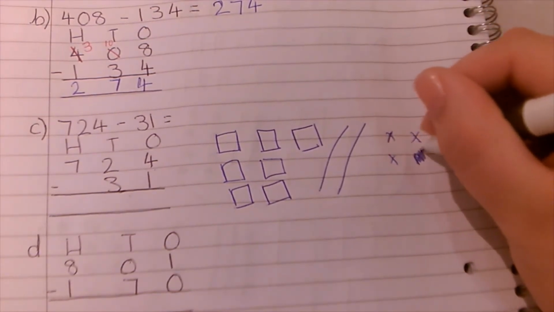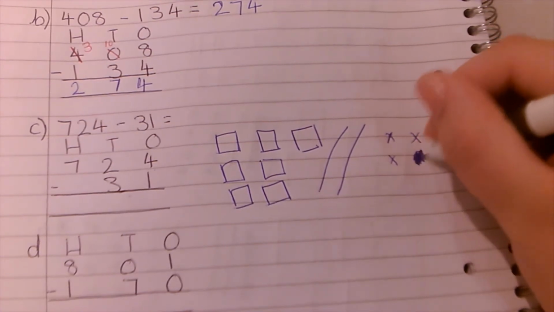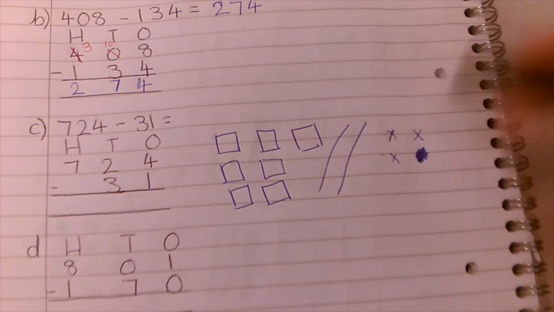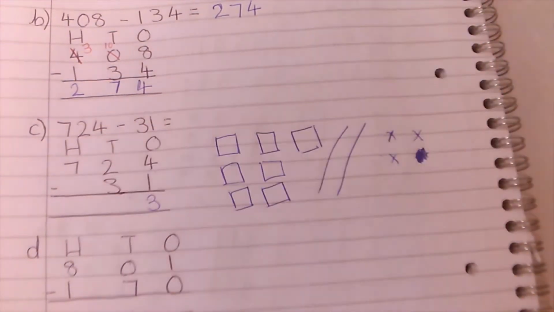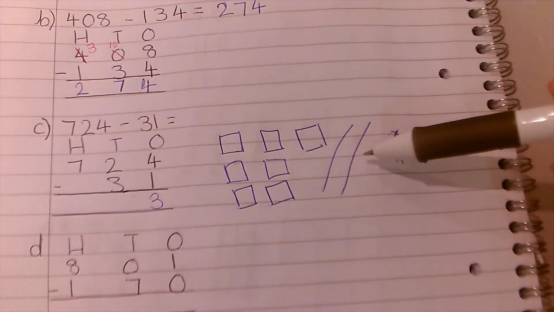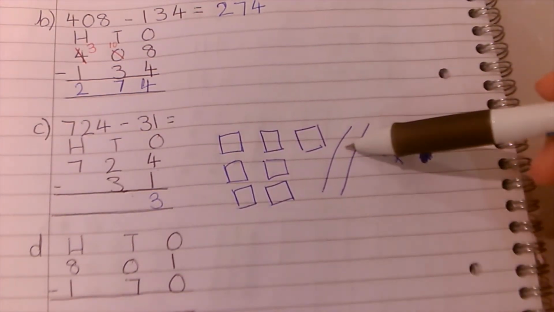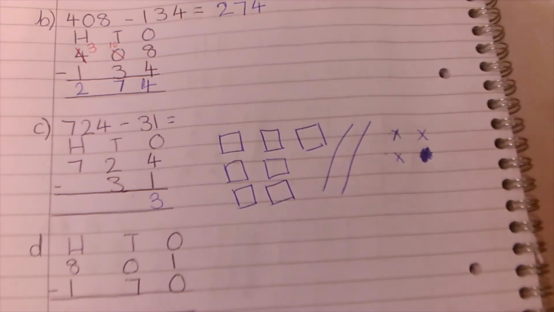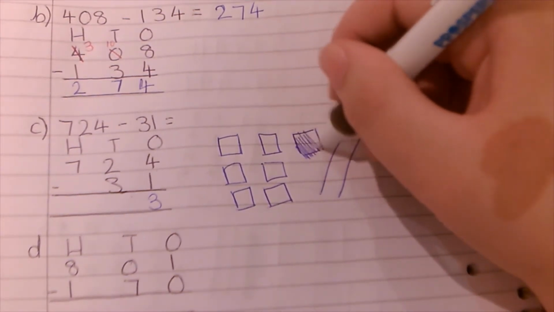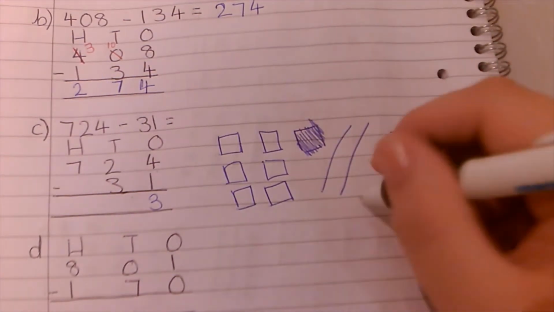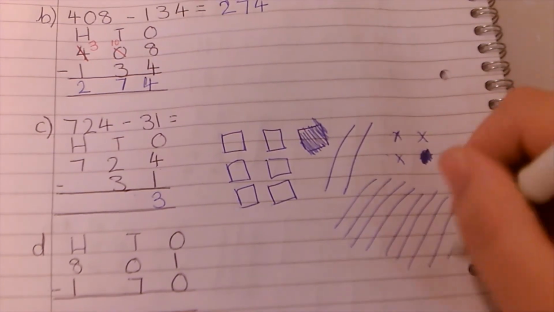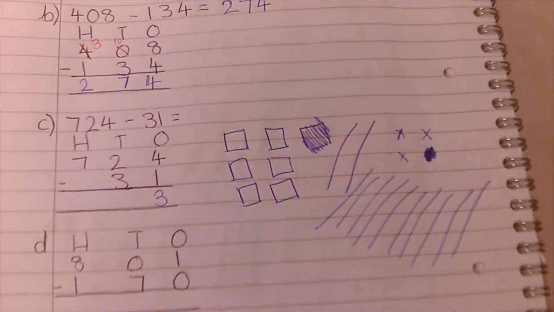Squiggle out one of the ones, so we've got 1, 2, 3 ones left. Now in our tens, 2 take away 3. I can't take away 3 if I only have 2. I just can't do it yet. So what I'm going to have to do is to regroup one of the hundreds into 1, 2, 3, 4, 5, 6, 7, 8, 9, 10 tens.